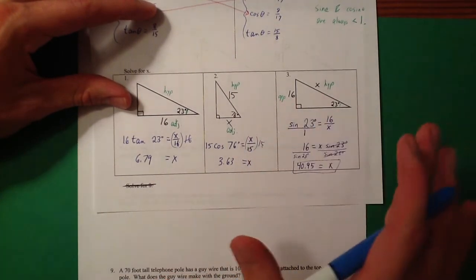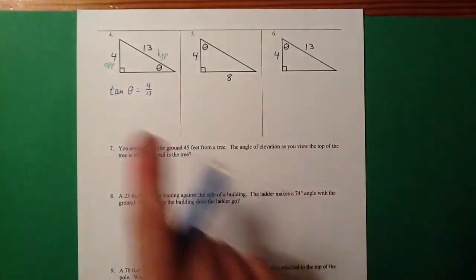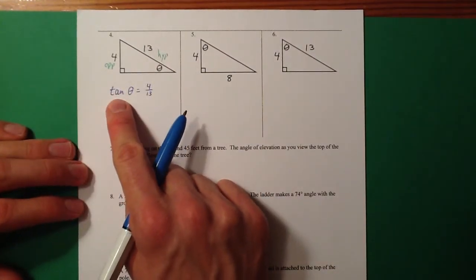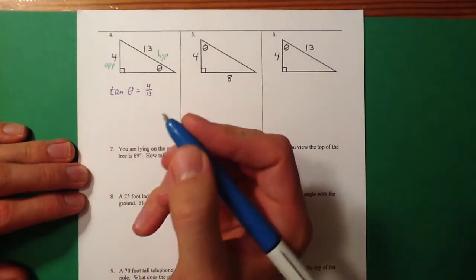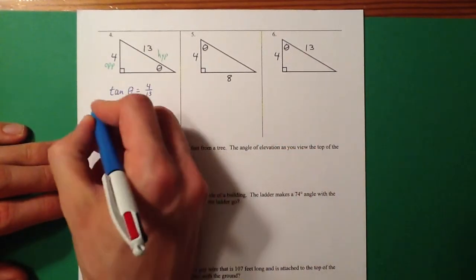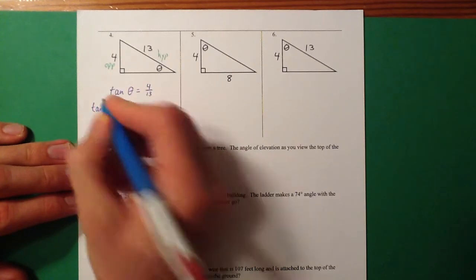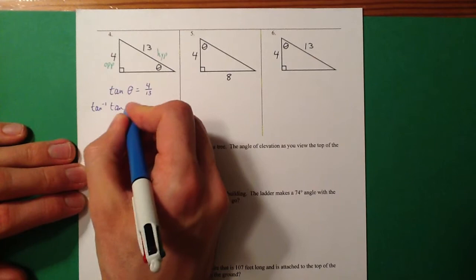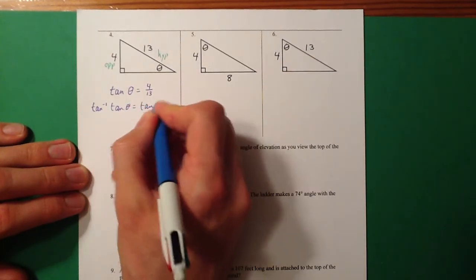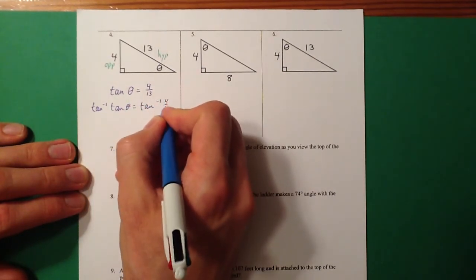If this said plus something, you'd subtract something. Well, what's the inverse of tan? I just told you the answer. It's the inverse of tan. I'm going to write it out in good, big, fancy mathematical language. It's the inverse of tan, and you've seen that notation before. It's inverse tan of theta equals inverse tan of 4 over 13.